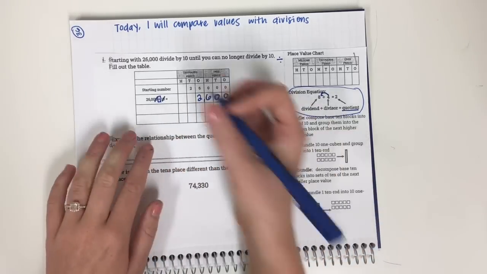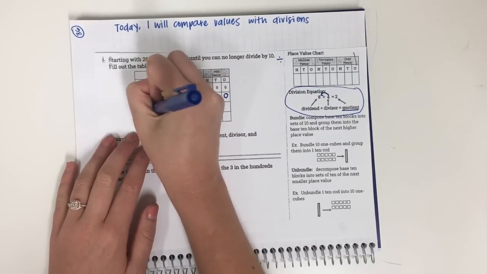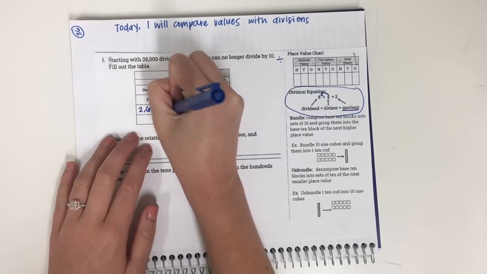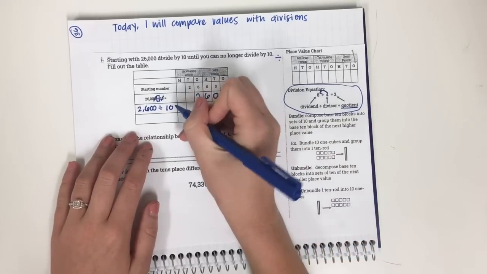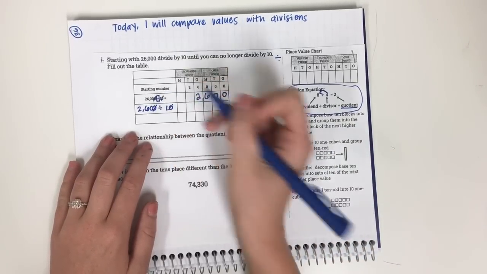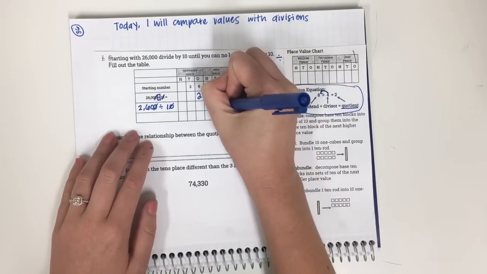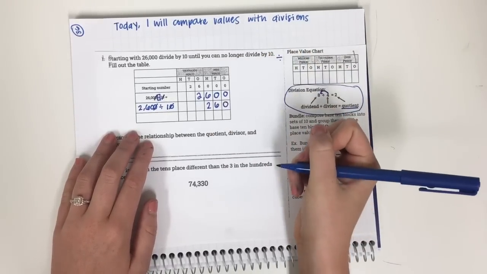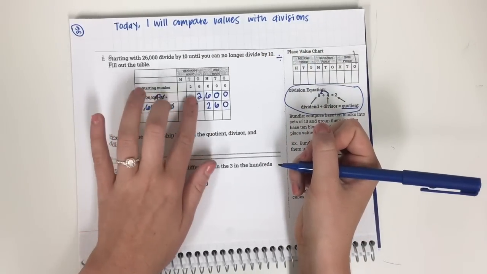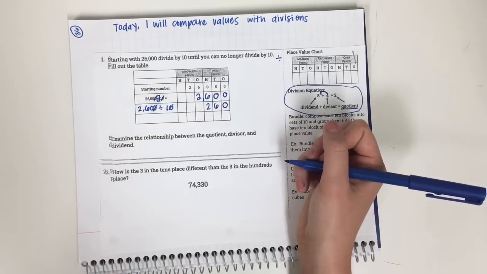So now we got to take this number. So we have 2,600 divided by 10. What do we do? Cross out my zeros. Now I have 1, 0, 6, and a 2, 260. Did I do that right? Yep, you can see the flow. I have 1 less 0.